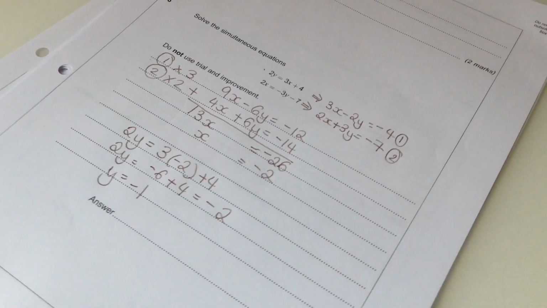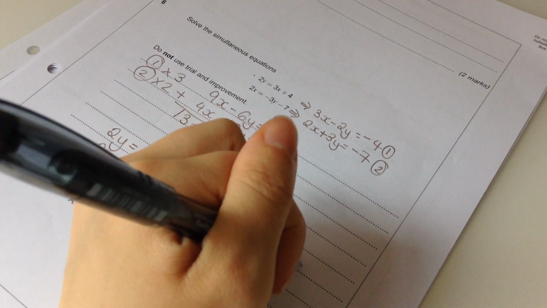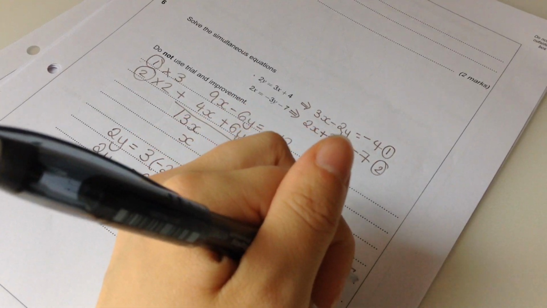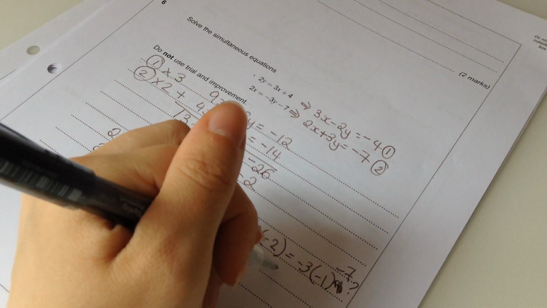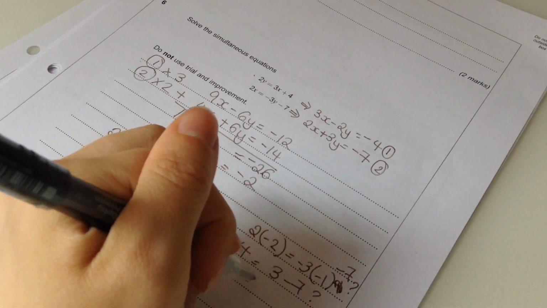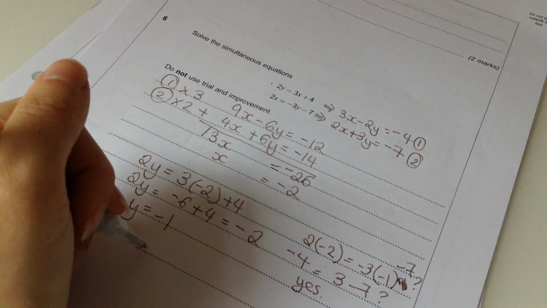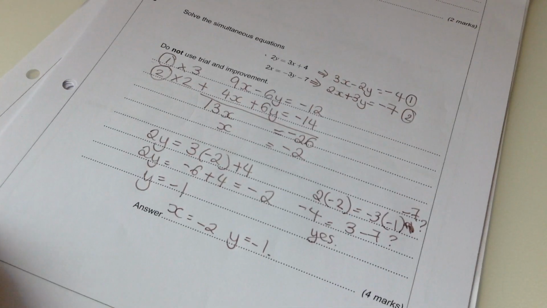And then I'll just check that in the other equation. So 2 times minus 2 equals minus 3 times minus 1 minus 7, question mark. Minus 4 equals 3, take away 7. Yes, it does. So that's correct. There we go.